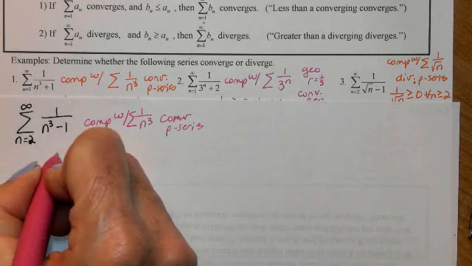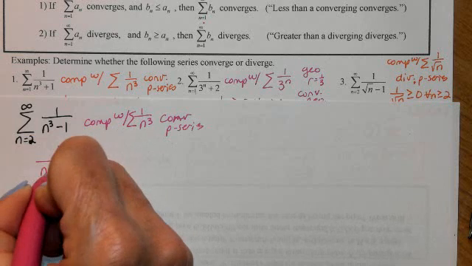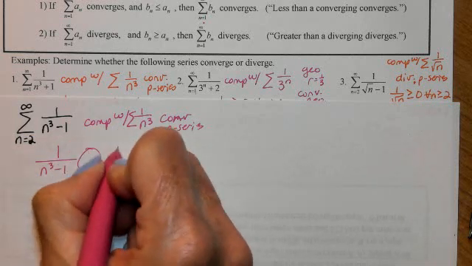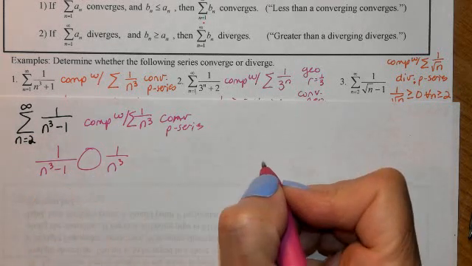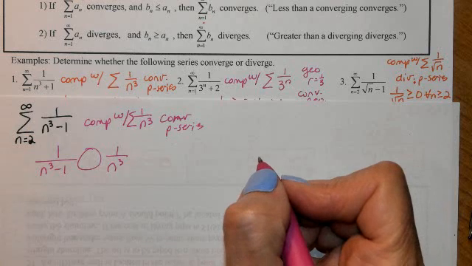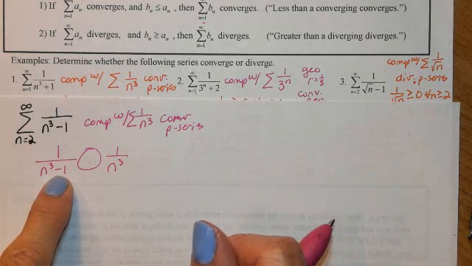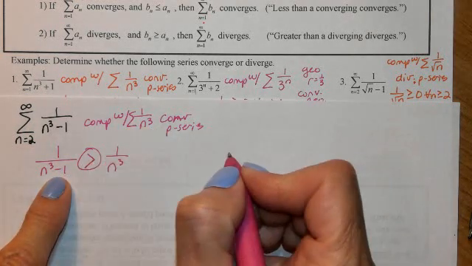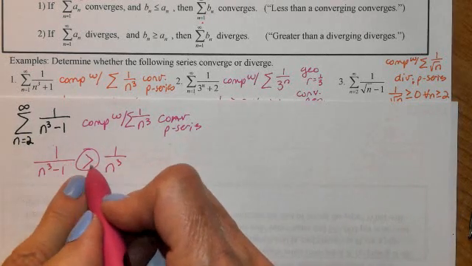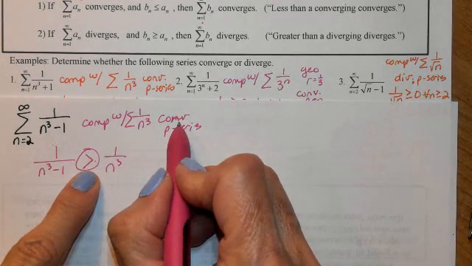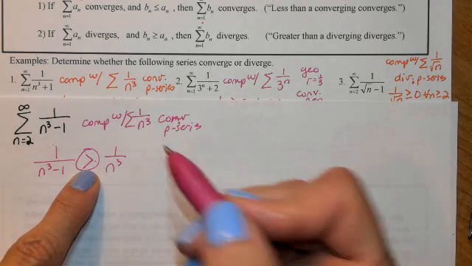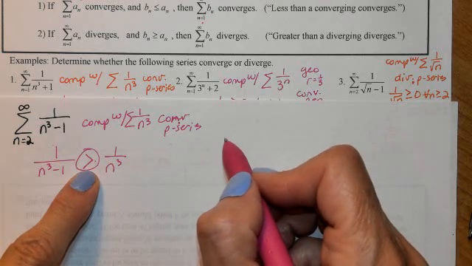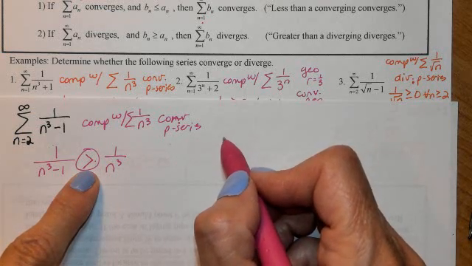But when I do the comparison, what happens? This denominator is always less than this denominator, so the whole fraction will be bigger. And I have a series that's larger than a converging series. Can I use direct comparison for that? No, I cannot.